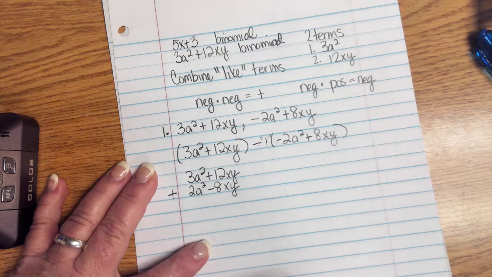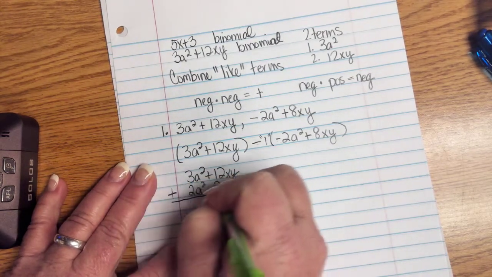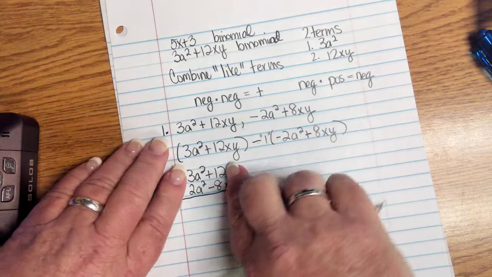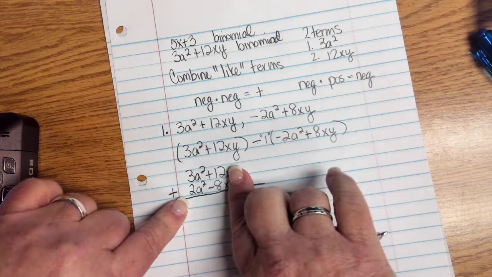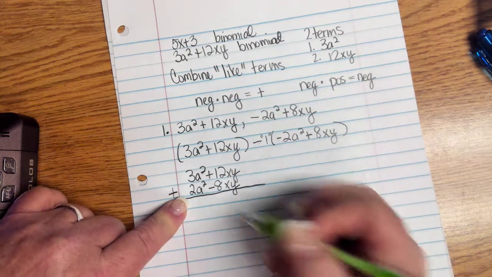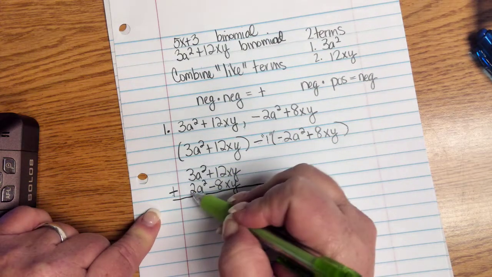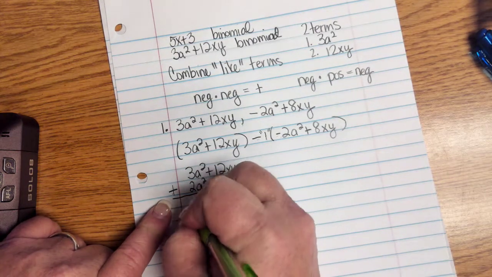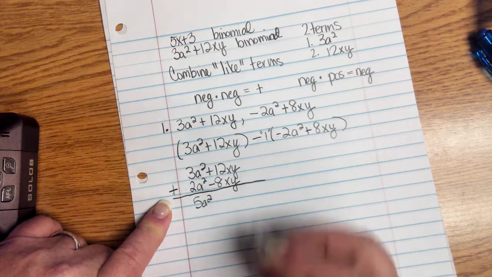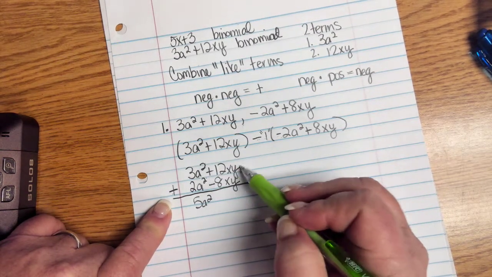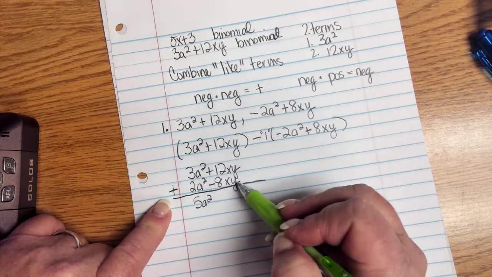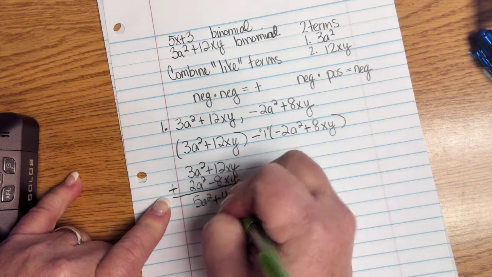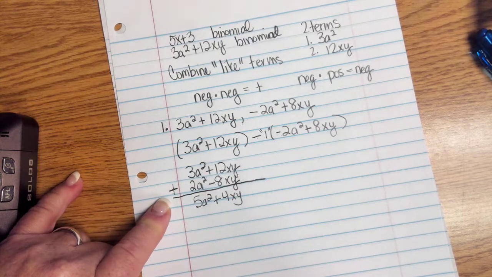8xy. And if you see, I have just set up, if you didn't have all those variables there, this is just like 3, and you're going to add, because you only can do the combined, you've got 3a squared plus 2a squared, and what do you end up with? 5a squared. Now I have a positive 12xy, take away 8xy, and what do I end up with? 4xy. Positive 4xy. So that's my answer.